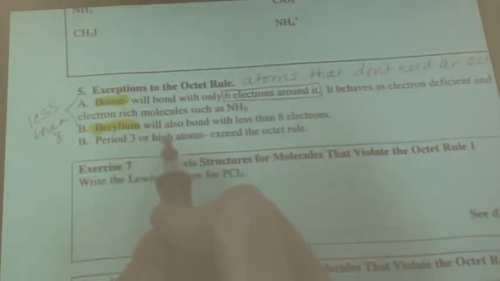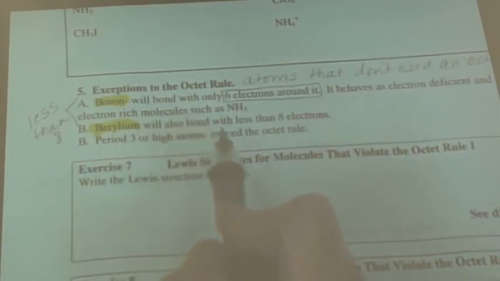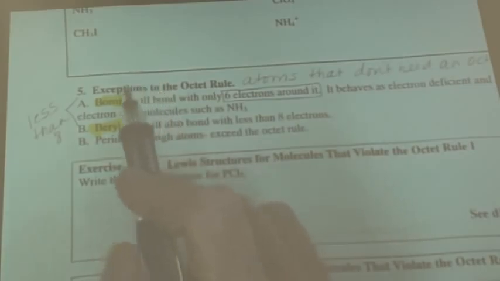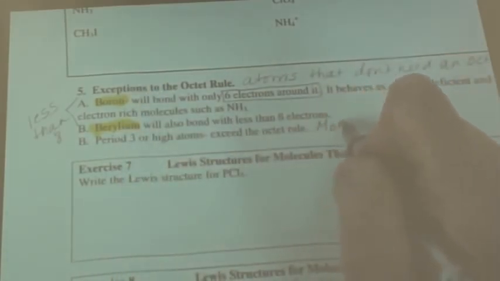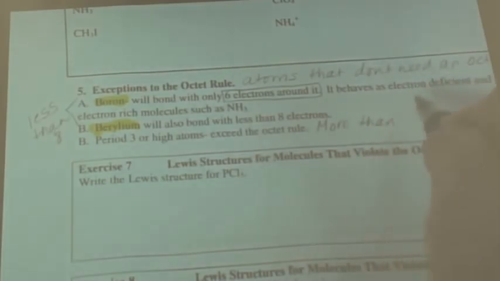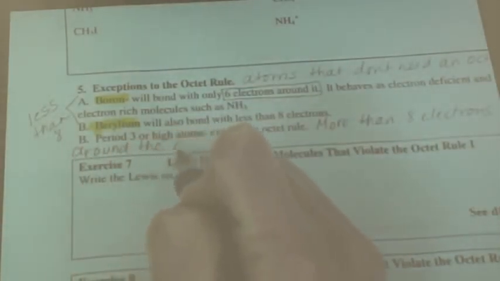Now, we're going to talk about those atoms in period 3 or higher. It's period 3 or higher inclusive, so we're including period 3. That exceeds the octet rule. That means more than 8 electrons around the central atom.